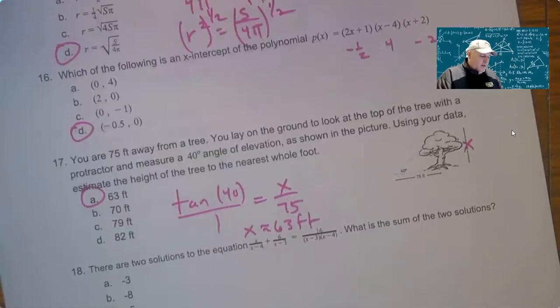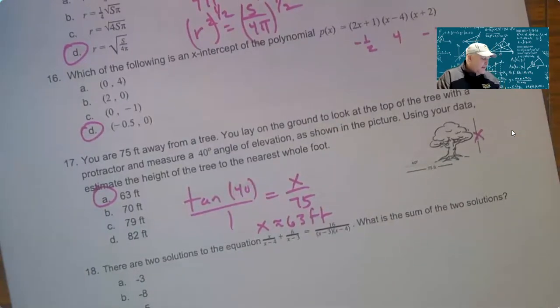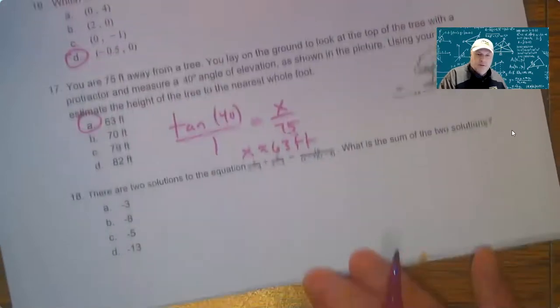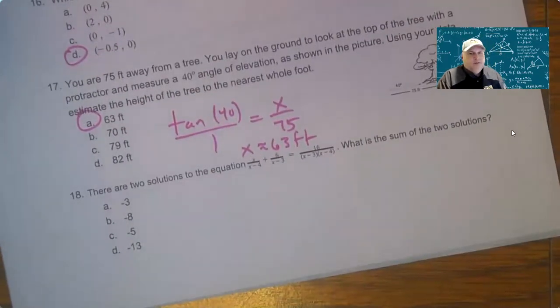Okay, 18, there are 2 solutions to this equation. What are the sum of the 2 solutions? So because this is the exam, one thing you can do is you are welcome to use a calculator table to look up solutions.